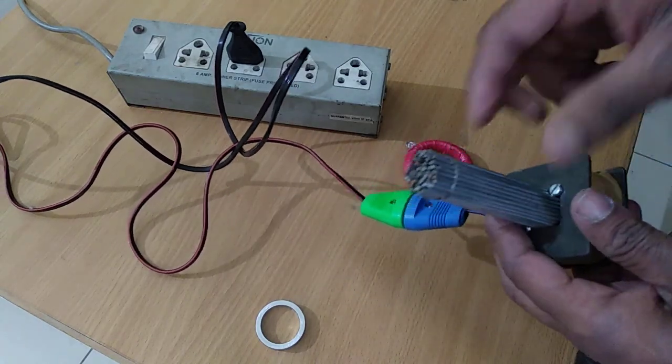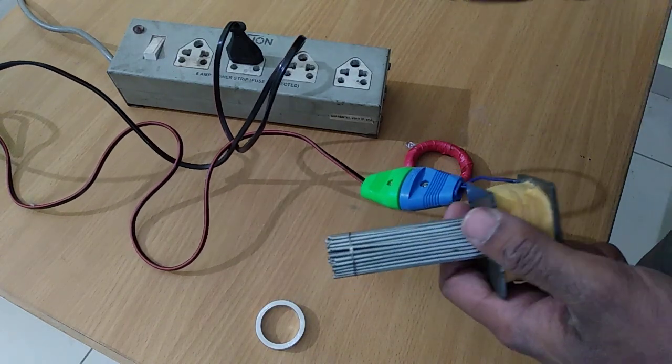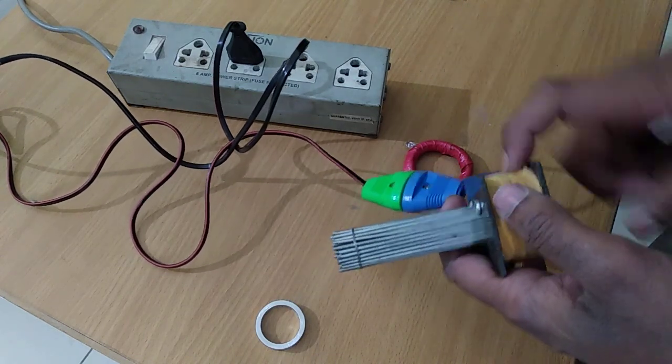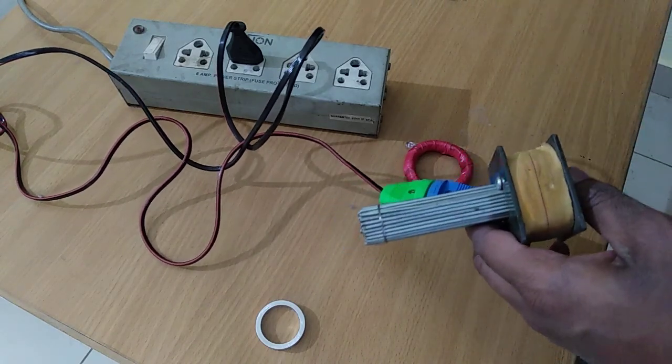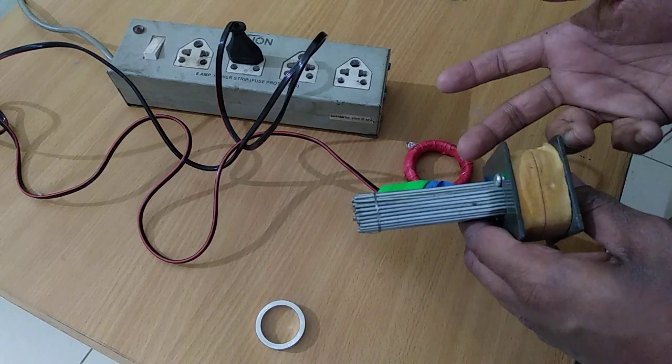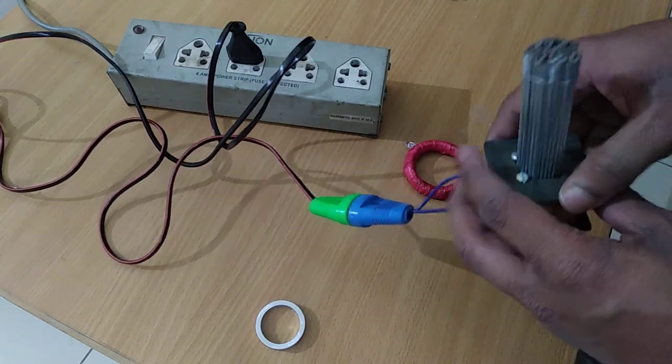Now, we had already discussed this principle of electromagnetism in our previous demos. You can check that. But here, the working is a little bit different. On the basis of principle, both are the same. Whenever you pass a current, a magnetic field will be induced. It will generate a magnetic field, but the result is quite different.